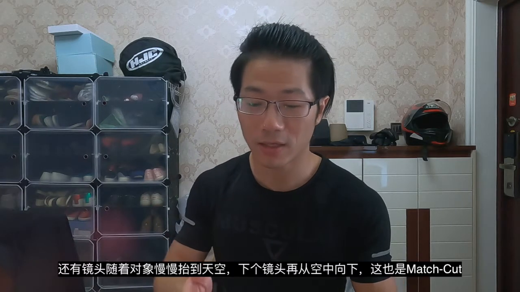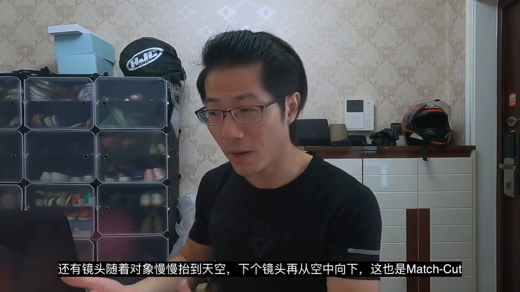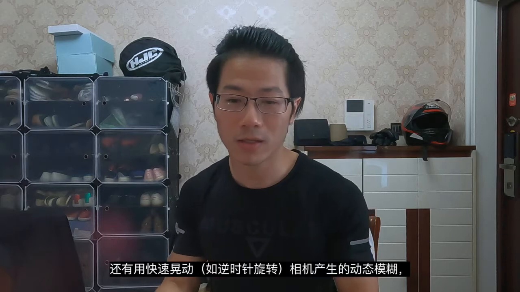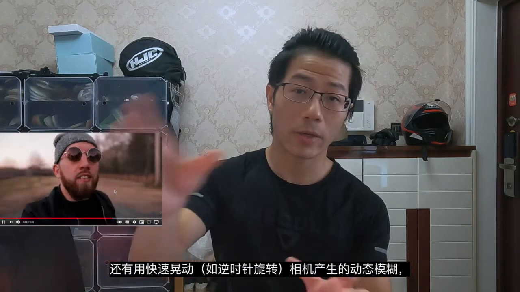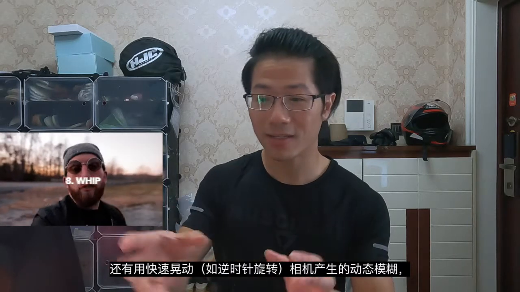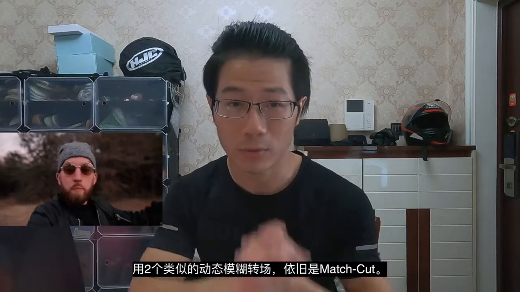And also you have this thing like slowly follow the subject raise to the sky and from another place follow the sky and raise down again, a match. And also the camera movement. For example, if you swap camera anti-clockwise, there will be motion blur, and then from another scene do the anti-clockwise again. Use two motion blur to connect two images together. Again, that is match cut.